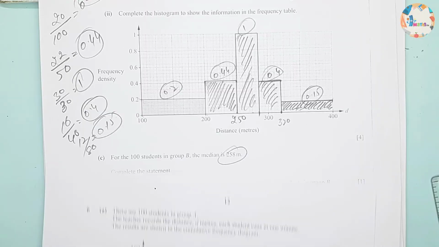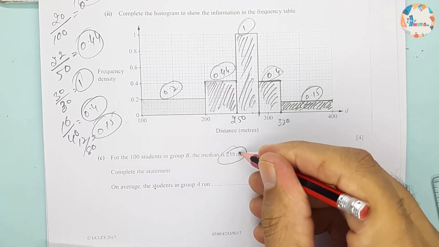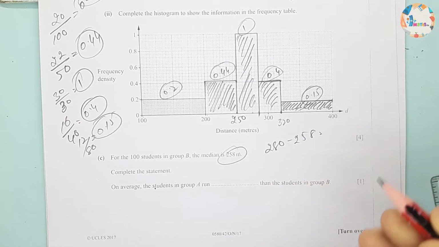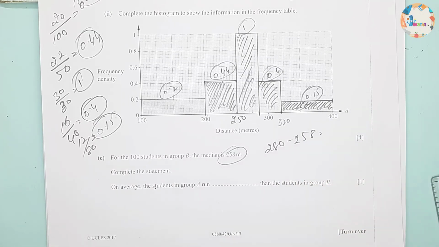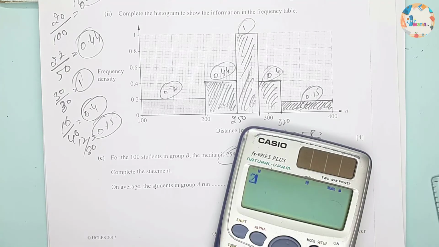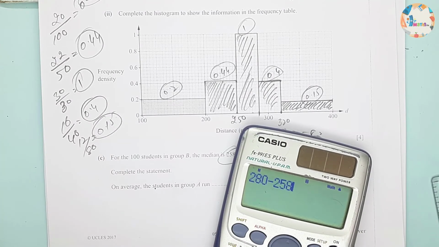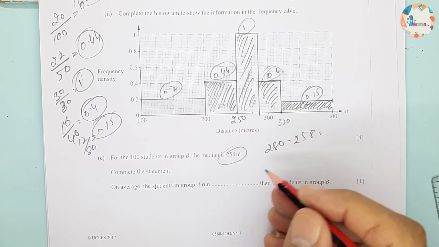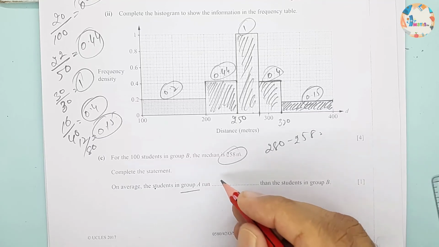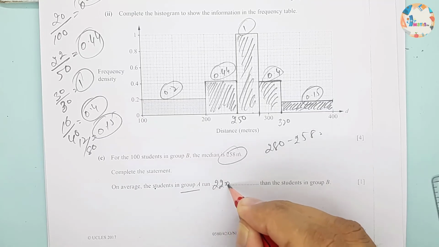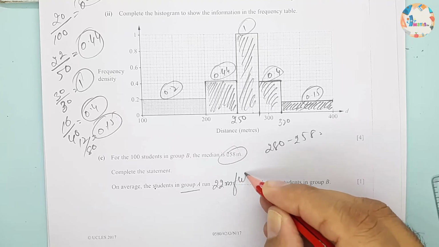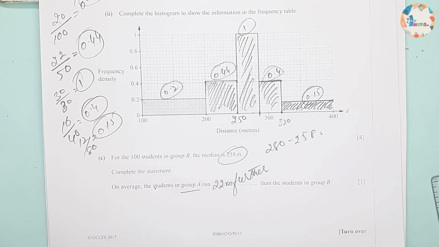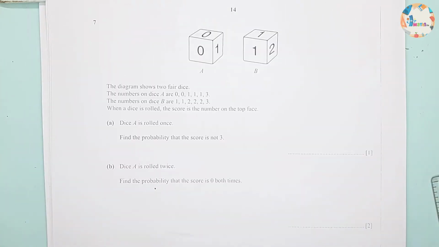Now group B has a median of 258. So 280 minus 258 is equal to 22. So group A is running 22 meters further than the students in group B.